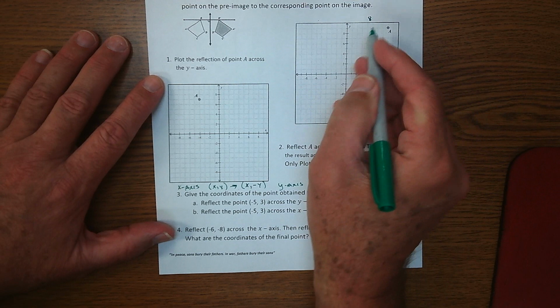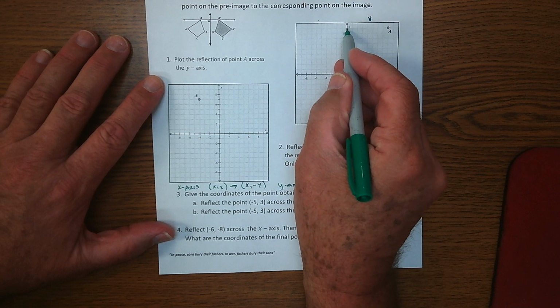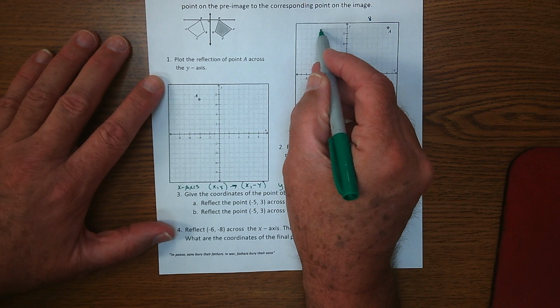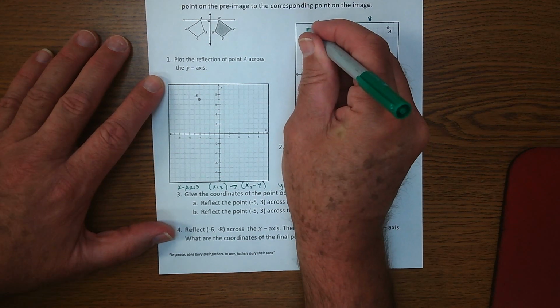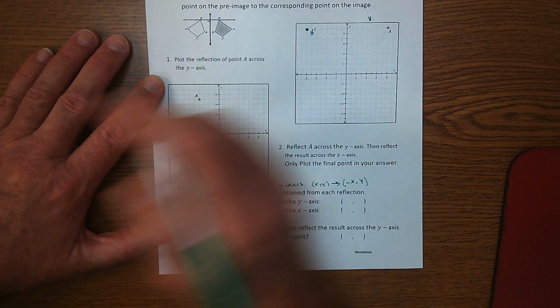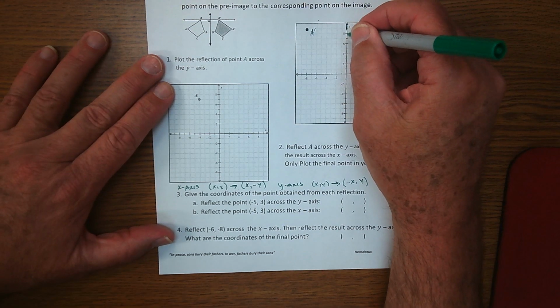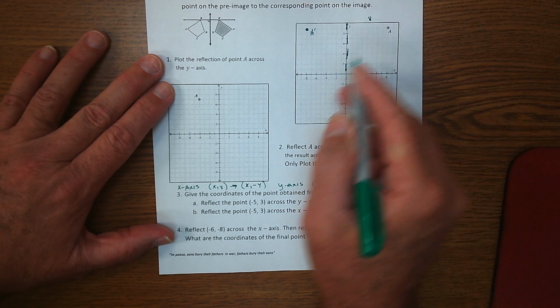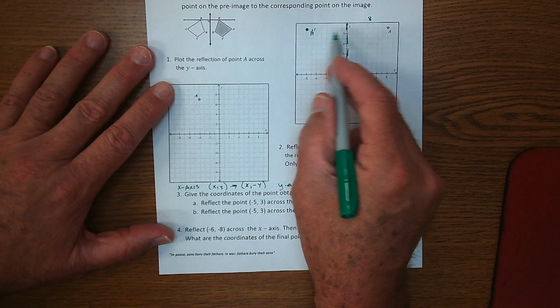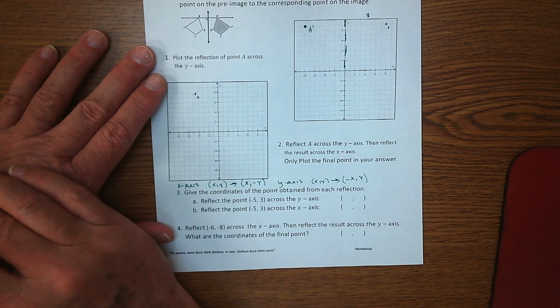To reflect it properly, we've got to go 8 this way off the line of reflection. So 1, 2, 3, 4, 5, 6, 7, 8. Right there would be A prime. And this would be my line of reflection, right here. So we go 8 to the right is where the point was, so to reflect it, we go 8 to the left, and that reflects that point.